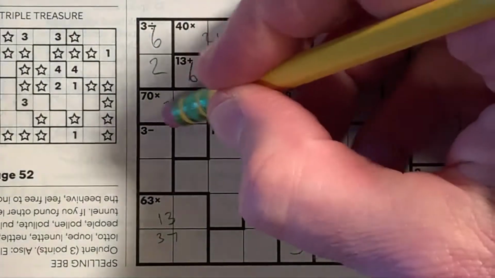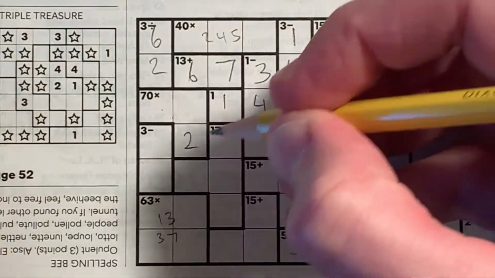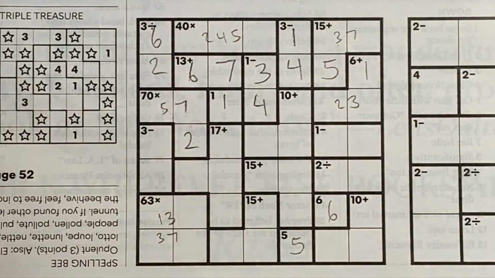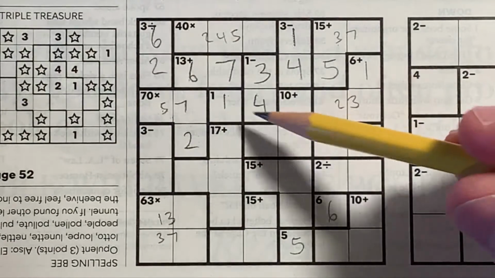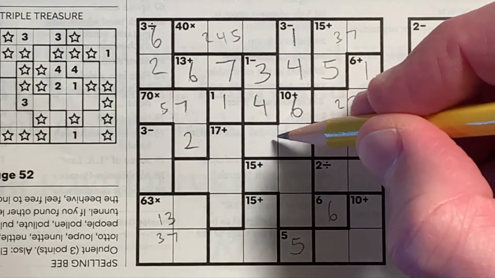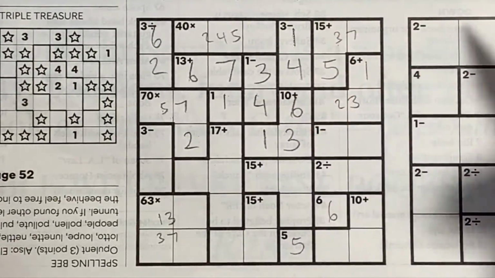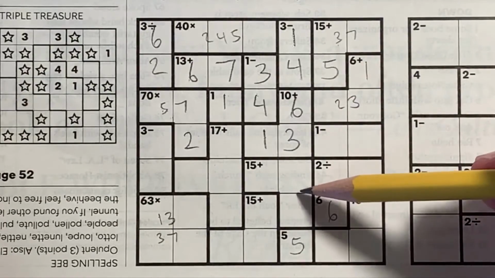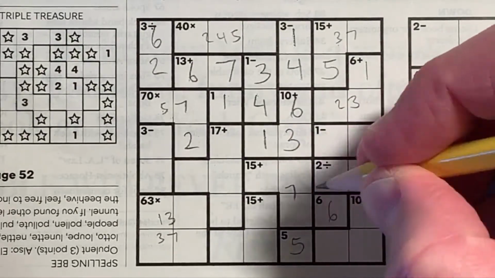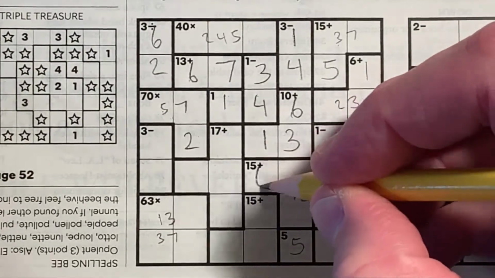And actually, the 2 here, because there's a 2 there, 2 has to go down here. This is 5 and 7. And then 6 is left in this row. These total 4, which has to be 1 and 3. You can already see the 1 and the 3 there. So that's that. The remainder in this column is 7 and 2. And that's 9, so this is the 6.